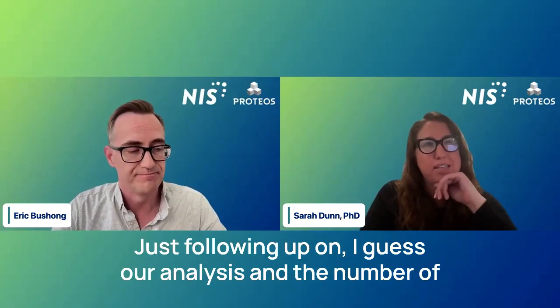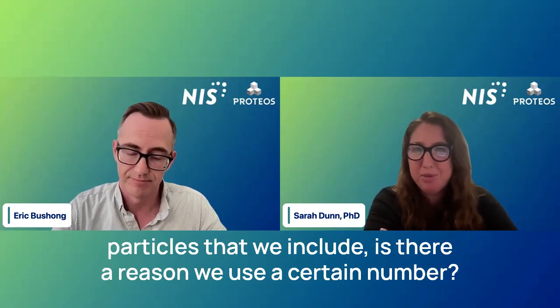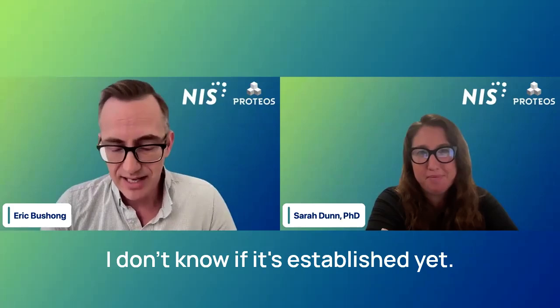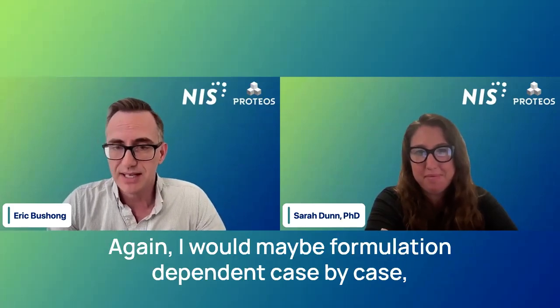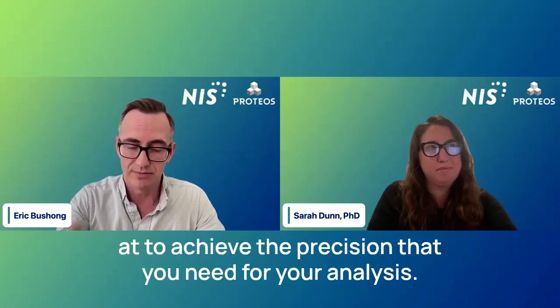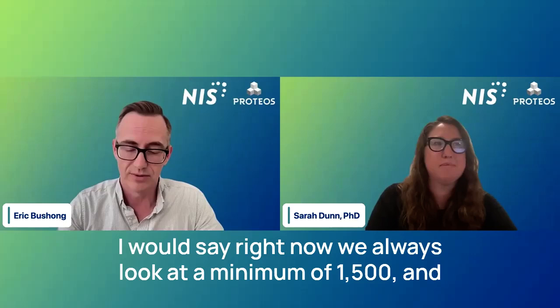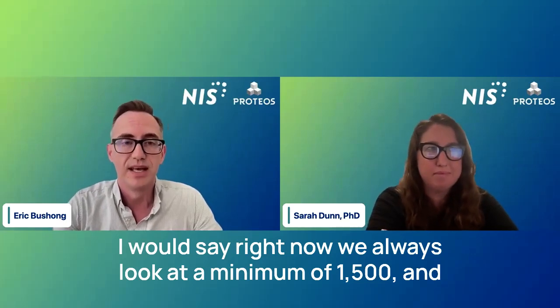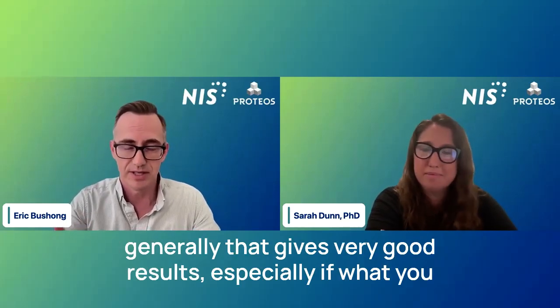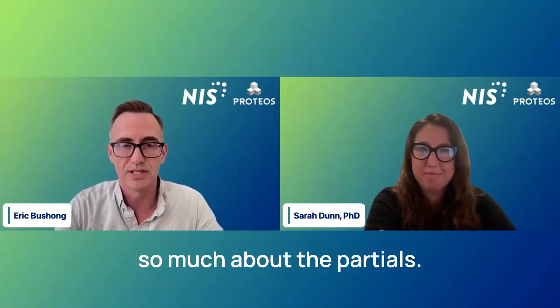Just following up on our analysis and the number of particles that we include: is there a reason we use a certain number? Well, I don't know if it's established yet. Again, that would be formulation dependent, case by case, depending on how many particles we need to look at to achieve the precision that you need for your analysis. I would say right now we always look at a minimum of 1,500. Generally that gives very good results, especially if what you mostly care about is empty and full, and you're not worried so much about the partials.